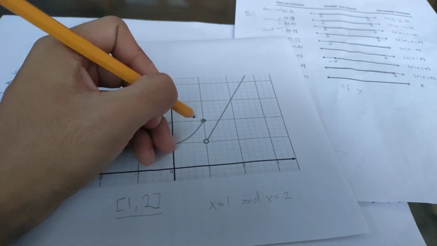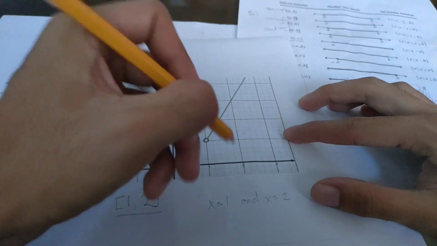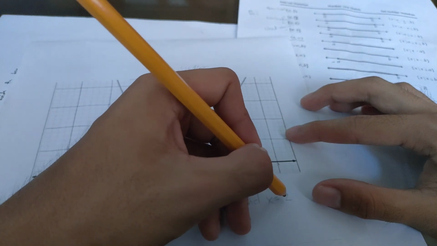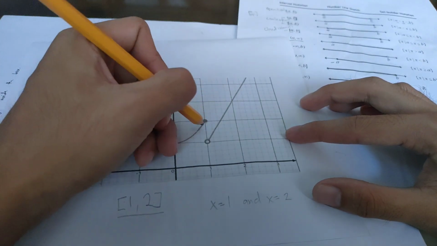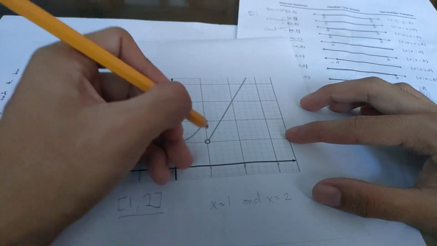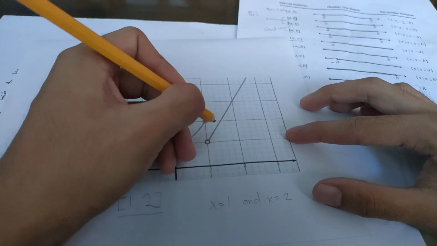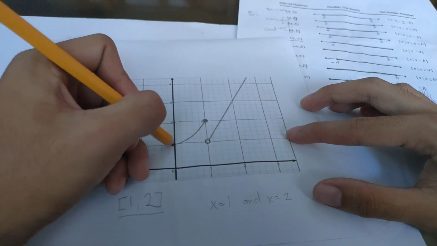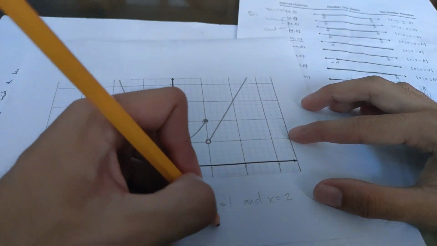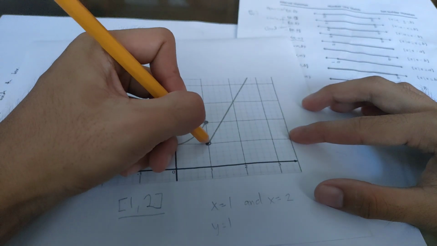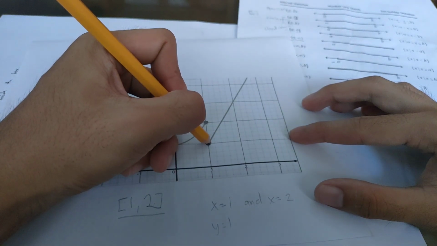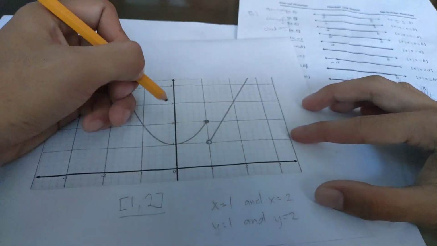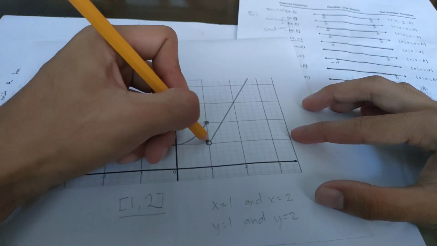Now, we will trace our graph from x equals 1 to x equals 2. Based on our graph, while tracing from y equals 1, from here, up to y equals 2, up to there, right?